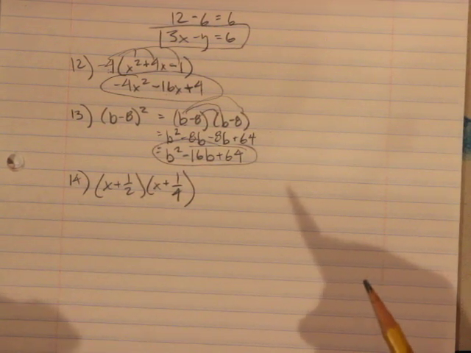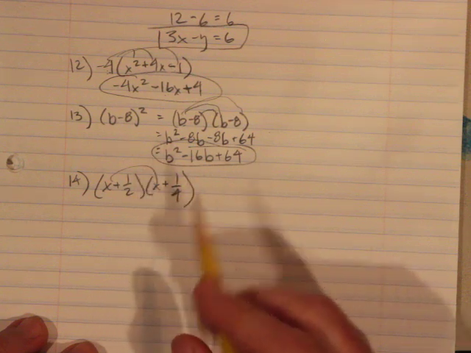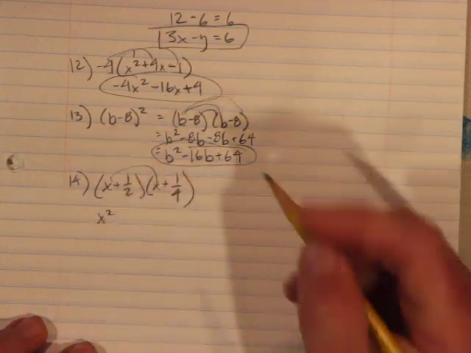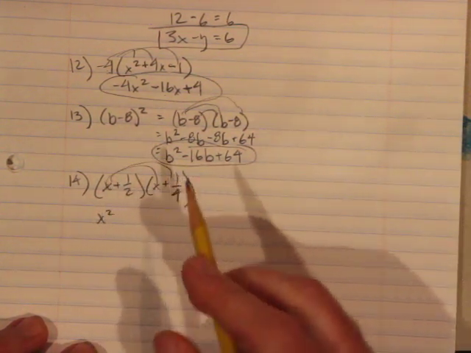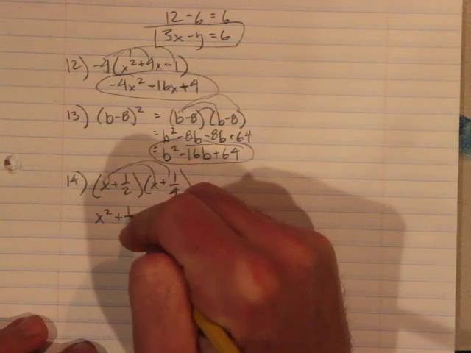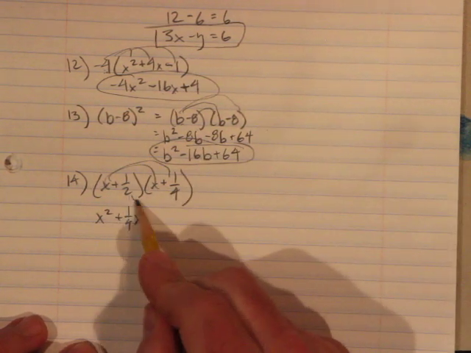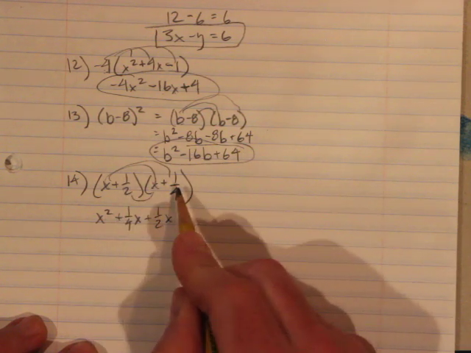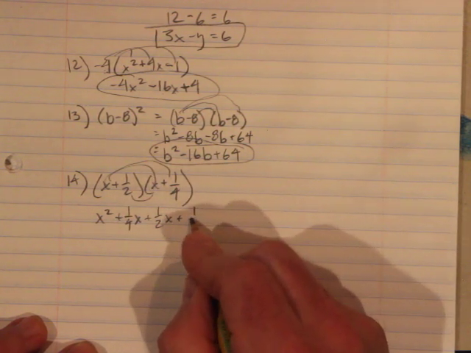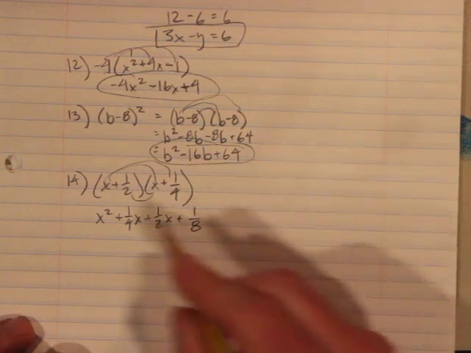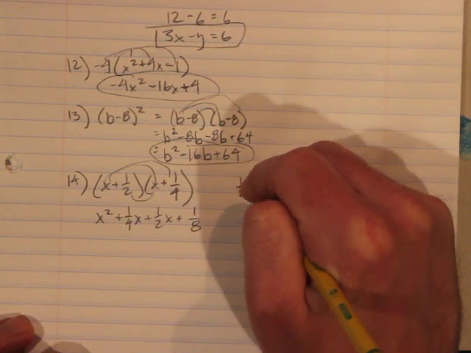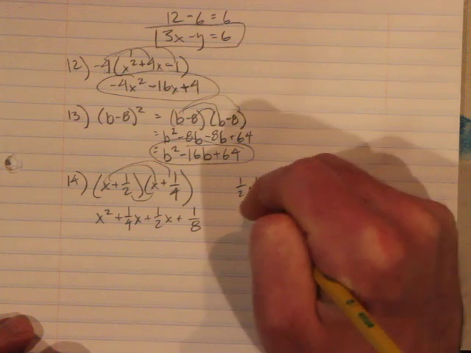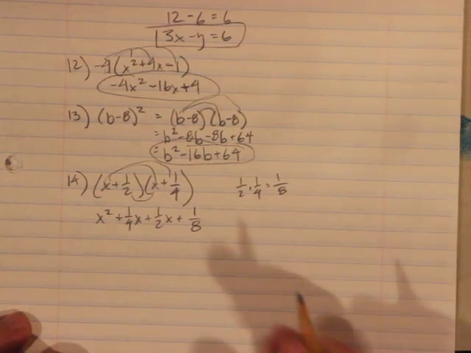Alright, let's just FOIL this guy. X times x is x squared. X times 1/4 is 1/4 x. 1/2 times x is 1/2 x. 1/2 times 1/4 is 1/8, because 1/2 times 1/4, multiply straight across, 1/8.